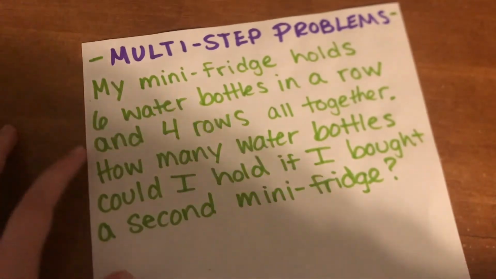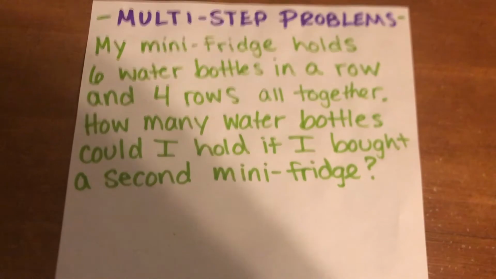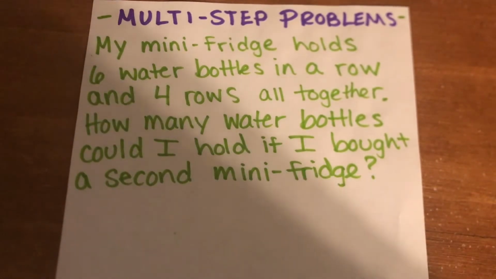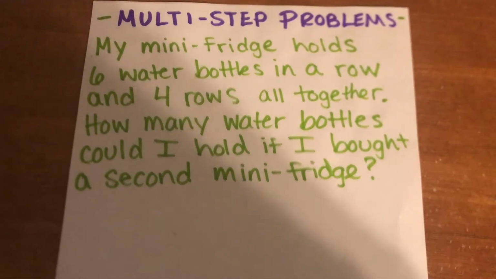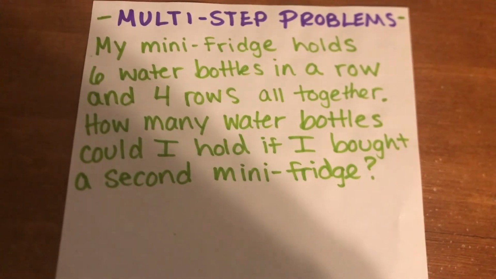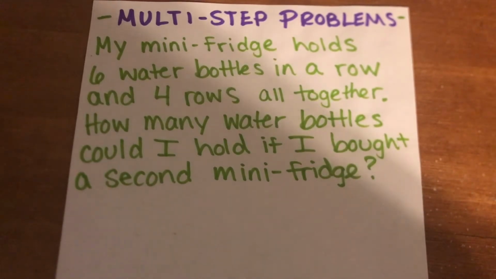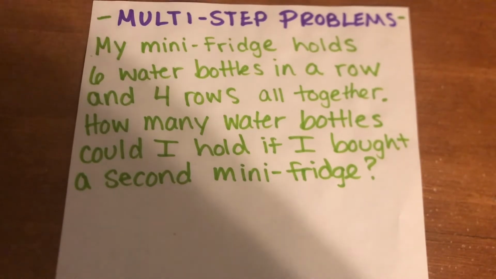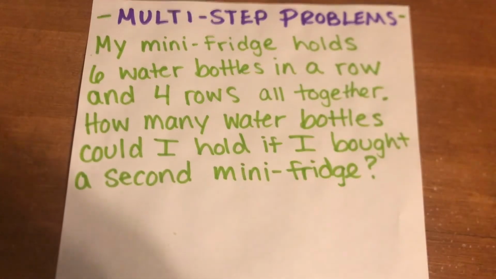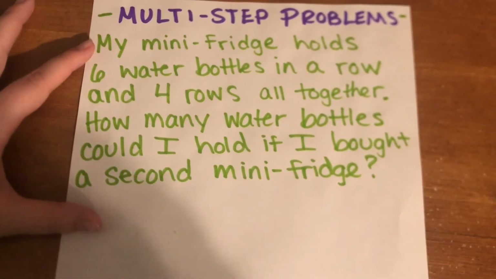All right, last kind of problem that you might see today is a multi-step problem. So that's where you're going to solve for one answer, and then you might have to do a second set of equations, or you might have to add on, or whatever the question is trying to get you to say. You want to think it through carefully, because you might have to do more than one step. Here's my hint to you. So, let's look at this example here.